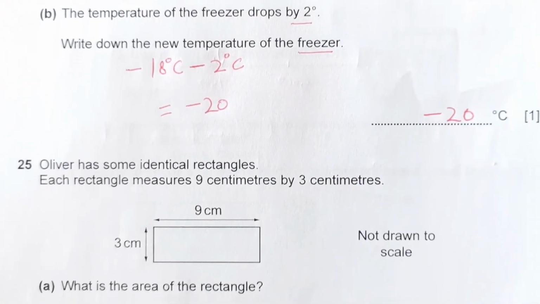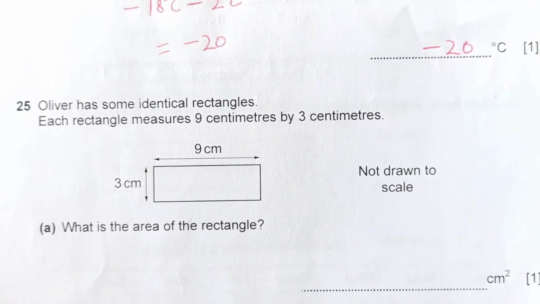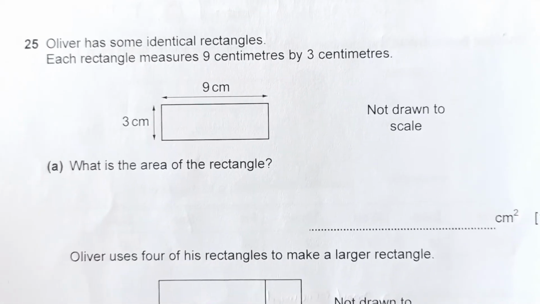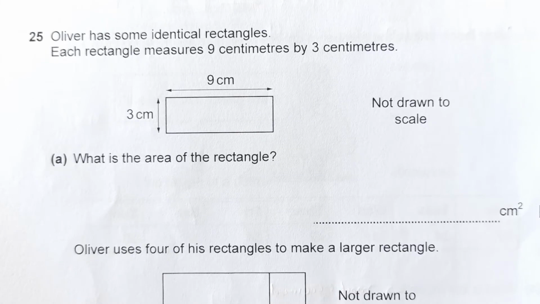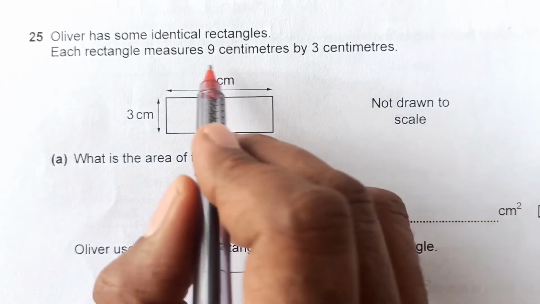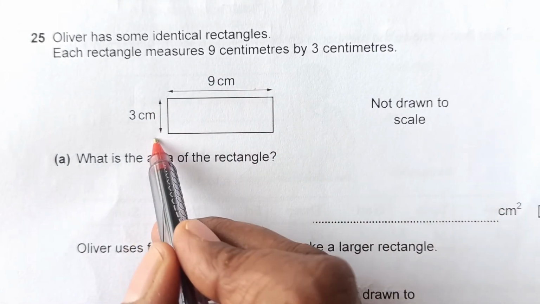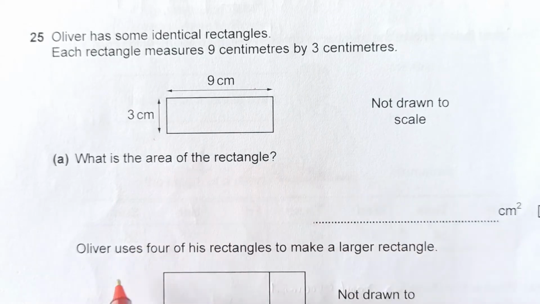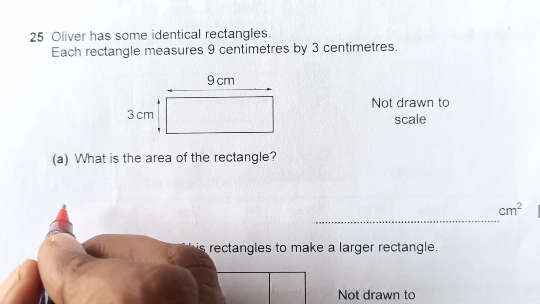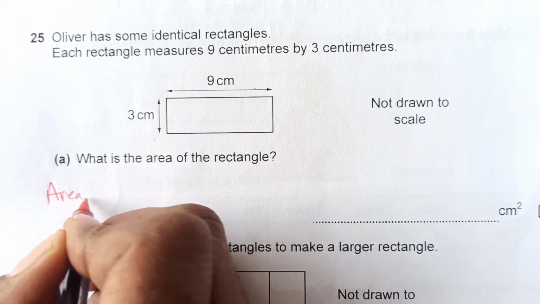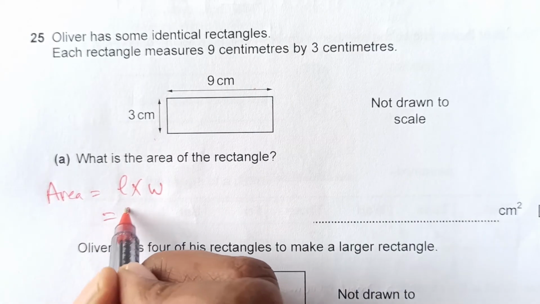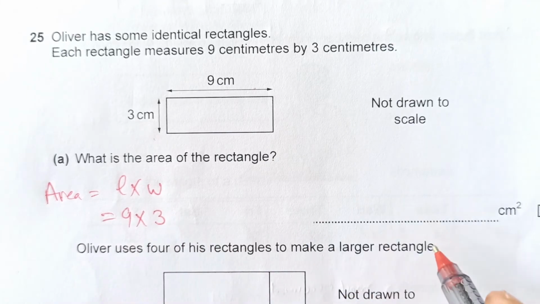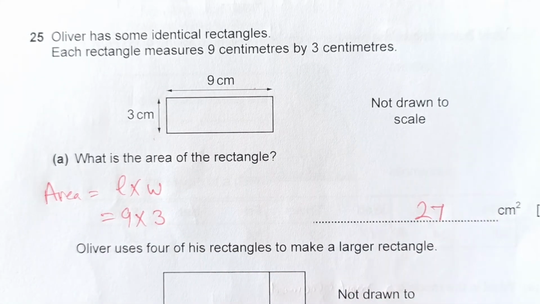Right? Now, number 25. Olivia has some identical rectangles. Each rectangle measures 9 centimeters and 3 centimeters. So this is 9 and this is 3. What is the area of the rectangle? So now you know what the area is. The area of a rectangle formula is length times width. Right? So length is 9 times 3. So the answer is 27.